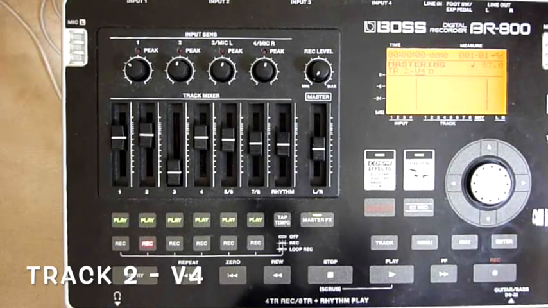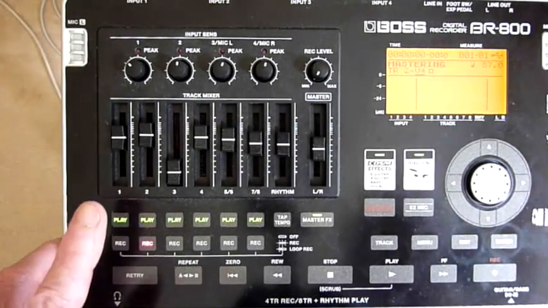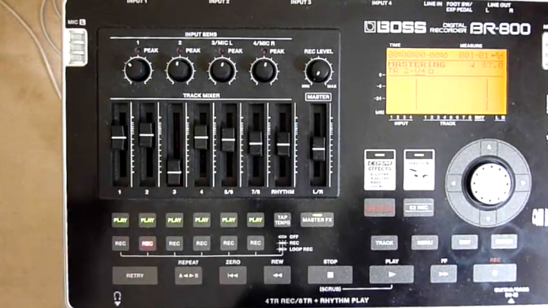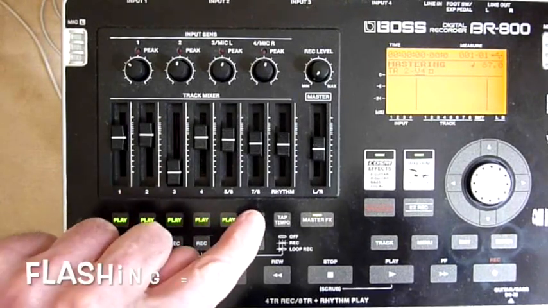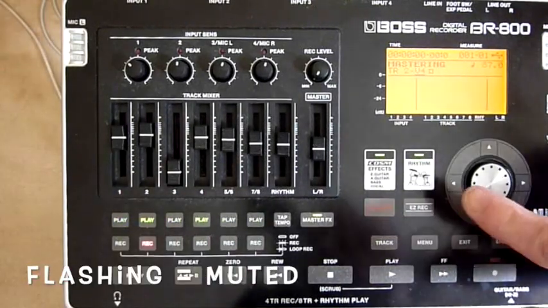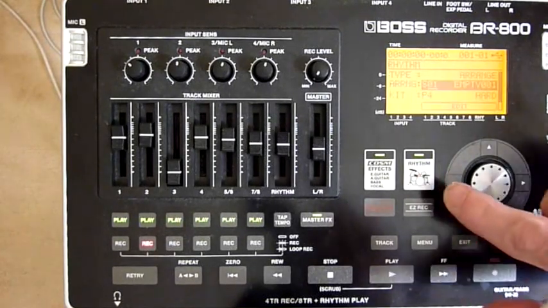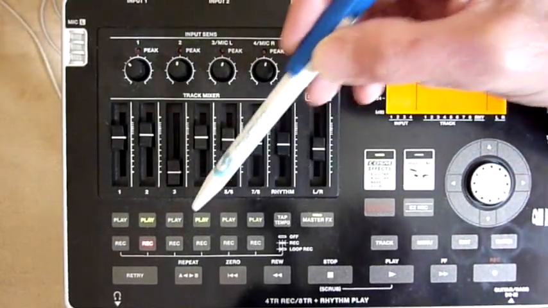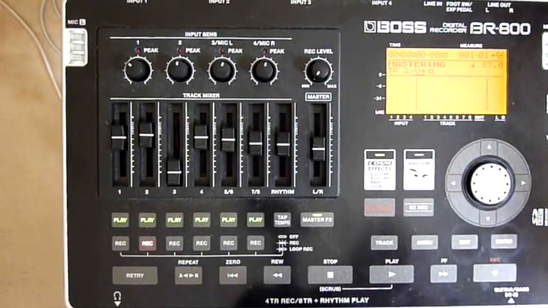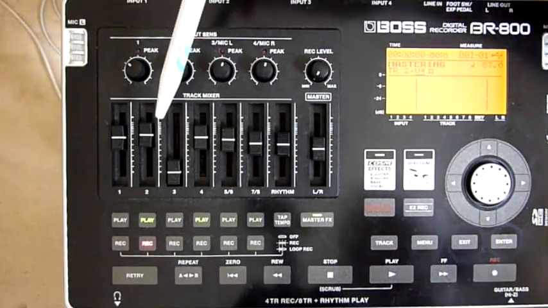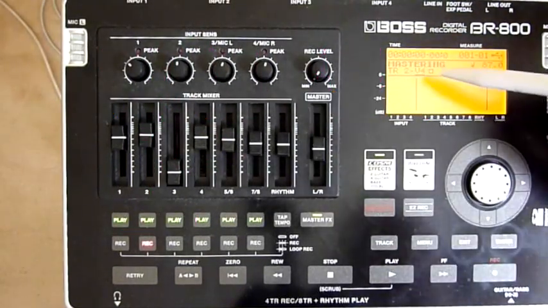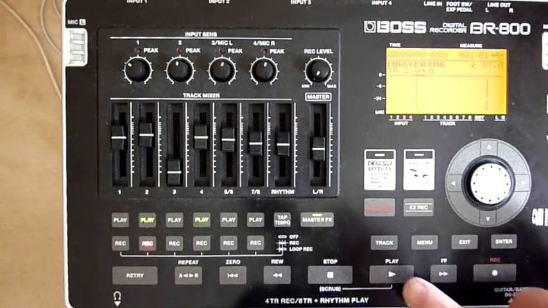Now, we don't want to hear the acoustic, and we don't want to hear the fill, and we don't want to hear the rhythm guitars, and we don't want to hear the rhythm. So that's off. All of those are not going to play, and we should now be able to play just the bass and that reggae fill, and that should now be mastered down onto that. So let's just give that a go.